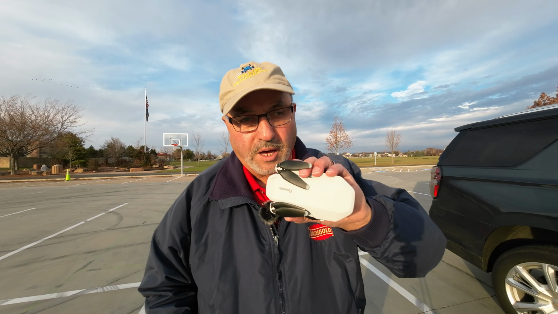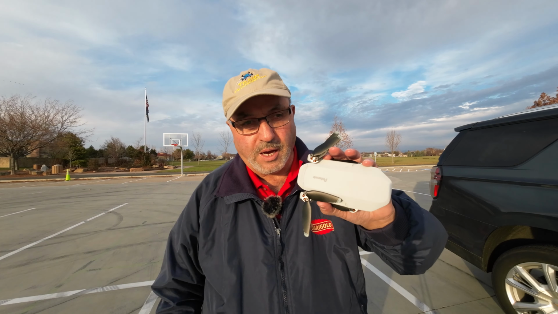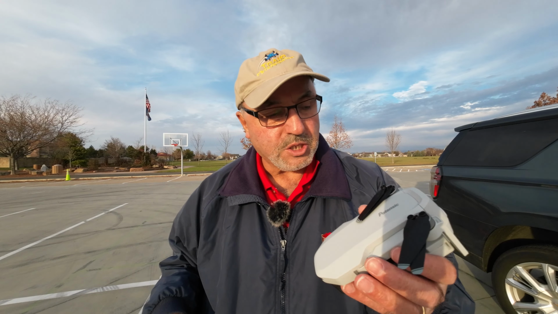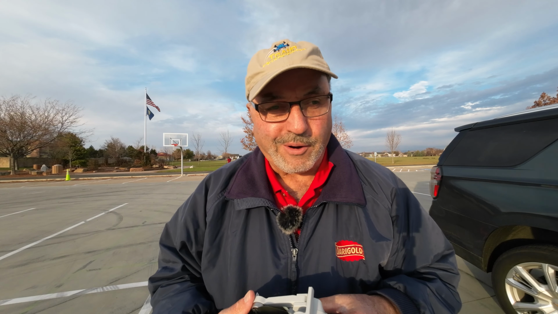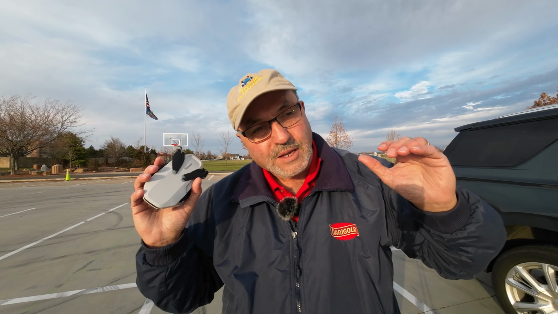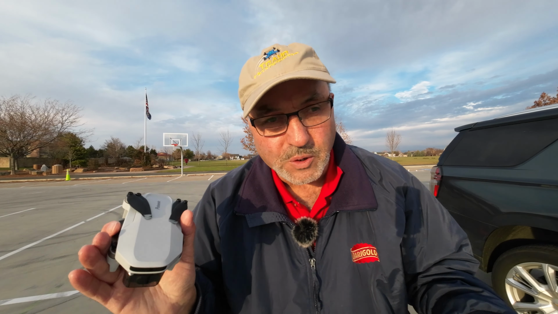Okay, so the Potensic Atom, yeah, I got to say, another disappointment. I had hoped that the app update they did might help with some of the connection problems I've seen with this drone. And then also, man, that horizon is still wacky. There's times that it's okay and other times it's way crooked. What's the point of having a 3-axis gimbal if it doesn't get you good, stable footage, right? So those things are a disappointment to me.